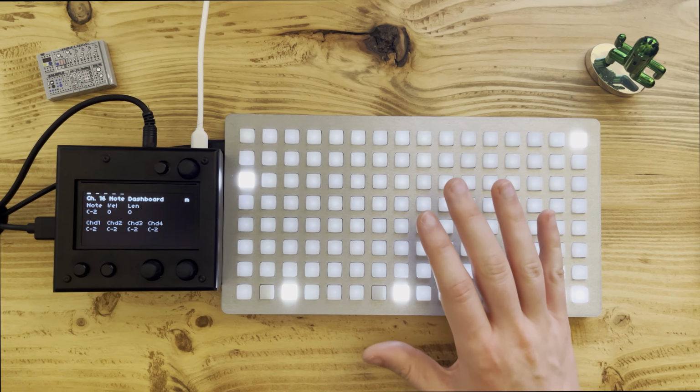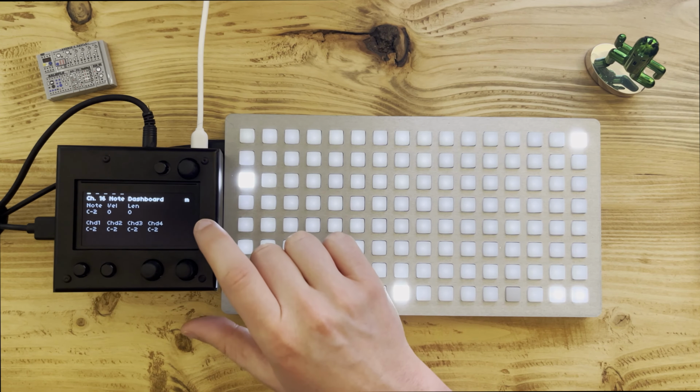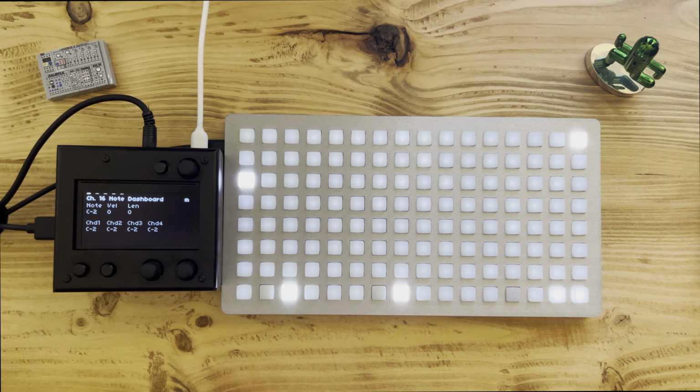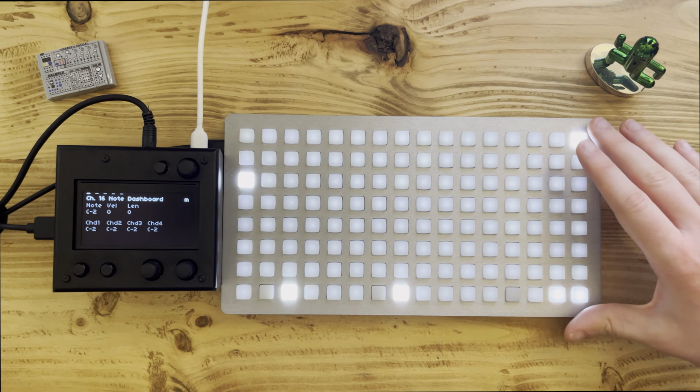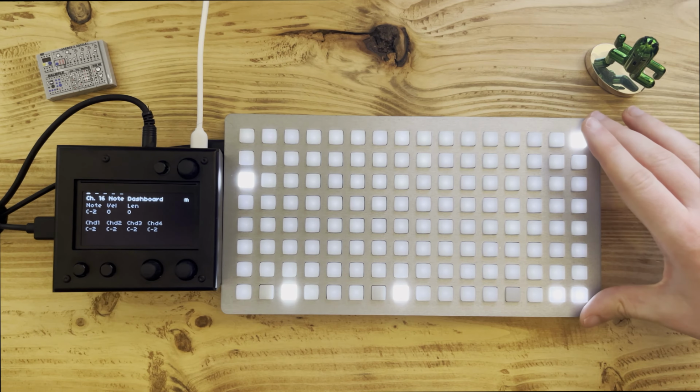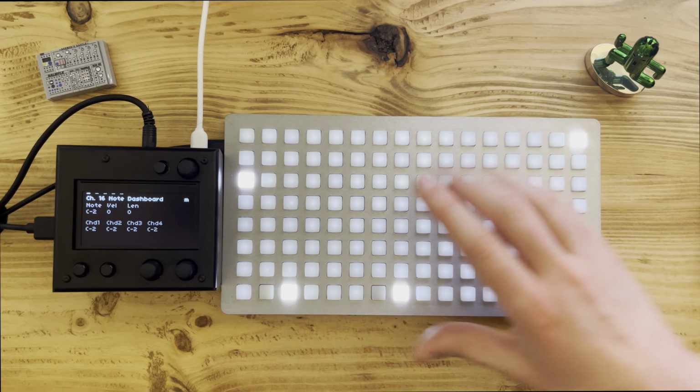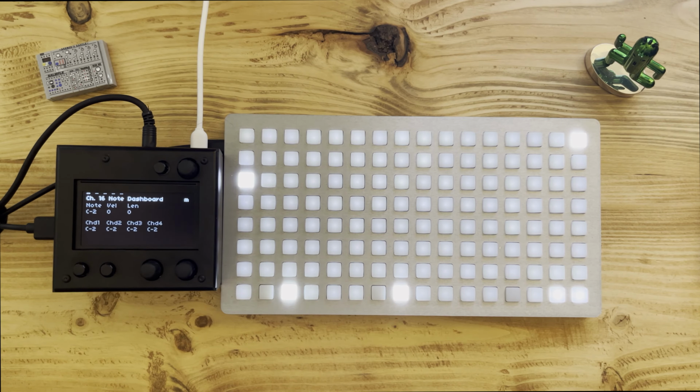Each grid-based page also has a set of sub-pages on the Norns screen. Mosaic is grid first in that you can usually get by with many of the tools that you need to create a song on the grid, and then the Norns screen provides secondary functions and settings.